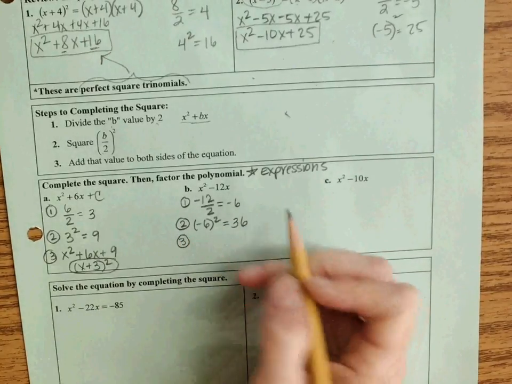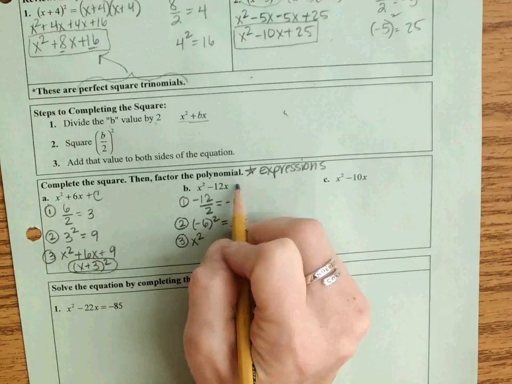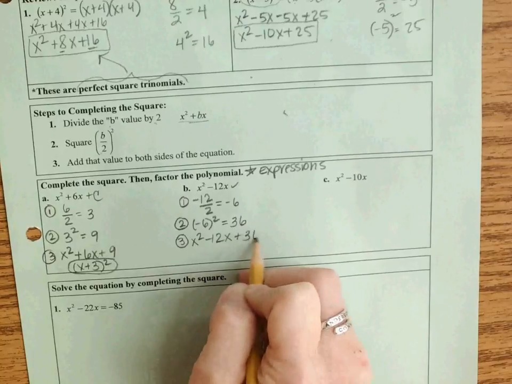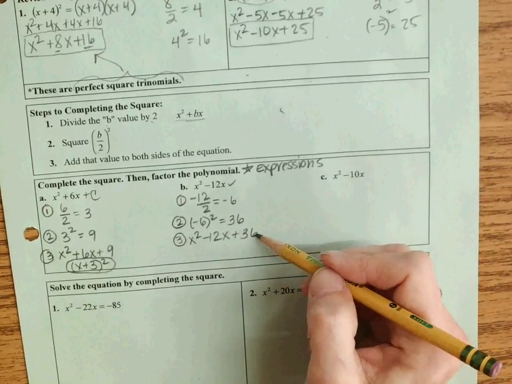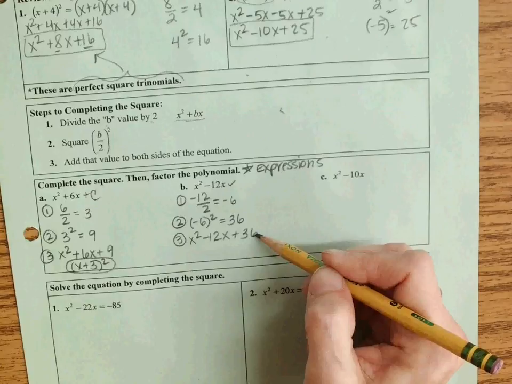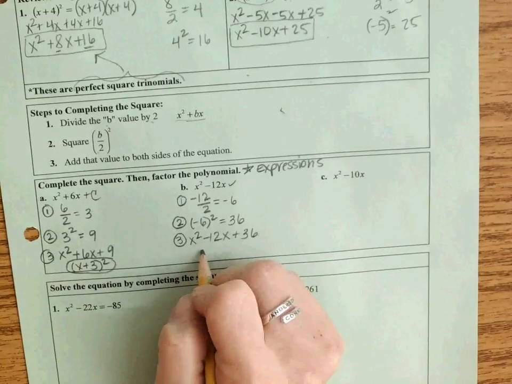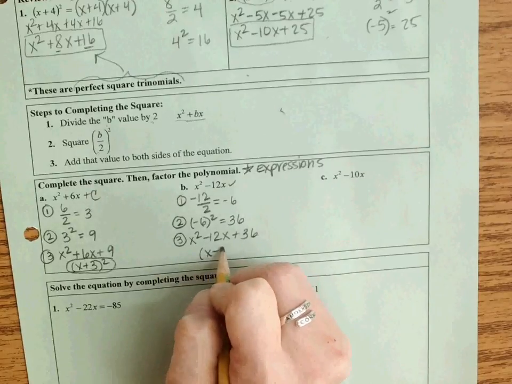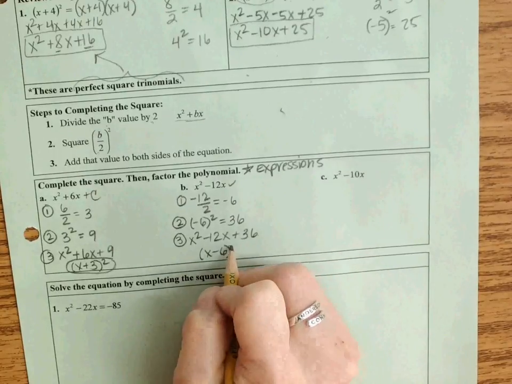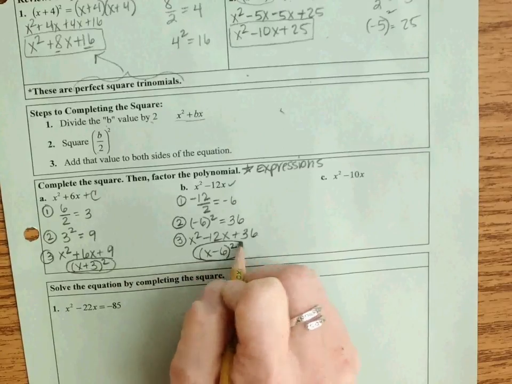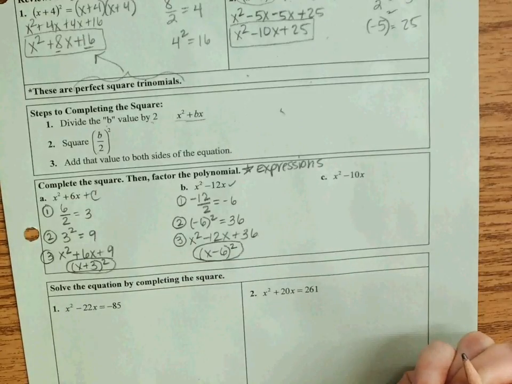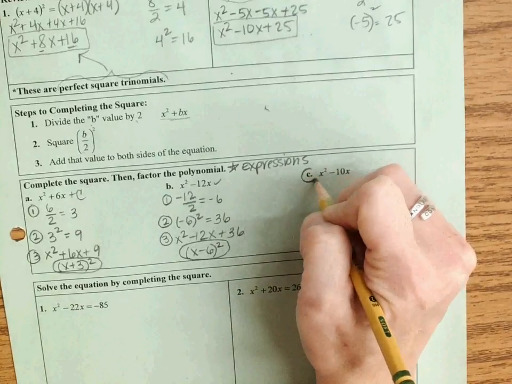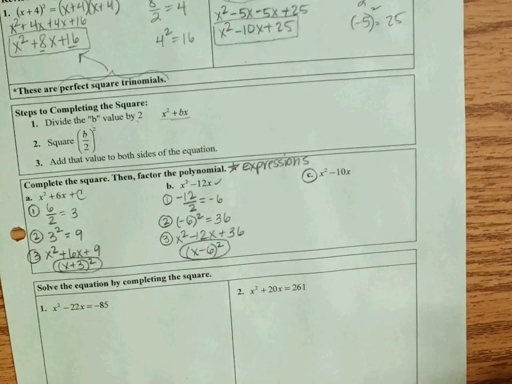Step number 3. I'm going to take what I started with, x squared minus 12x, and add 36 to it. This right here, again, is my perfect square trinomial. When I factor it, factors of 36 that would add to negative 12 is x minus 6, x minus 6, but I'm going to just write it as quantity squared. Let me have you try C on your own, and we'll check that together in class.